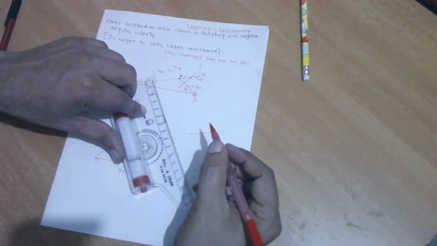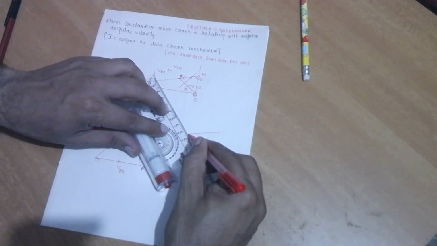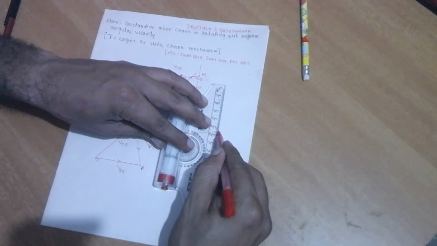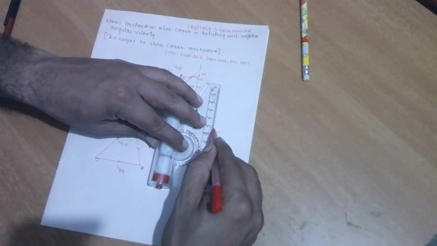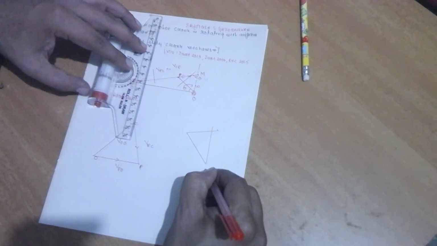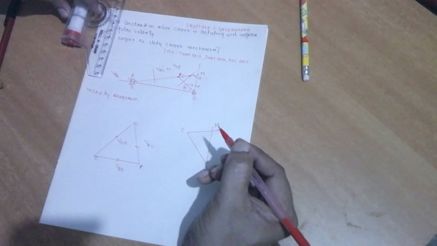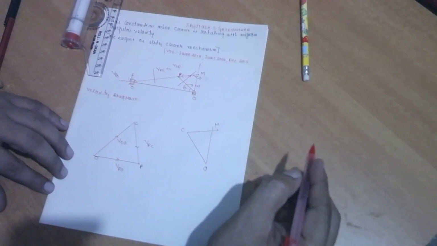It is in this way. This is the O, this is the M, and this is the C.